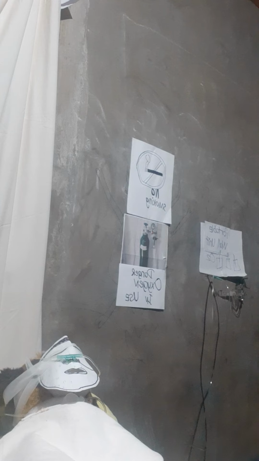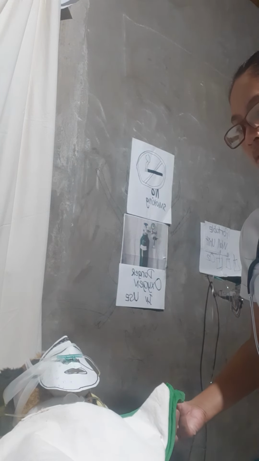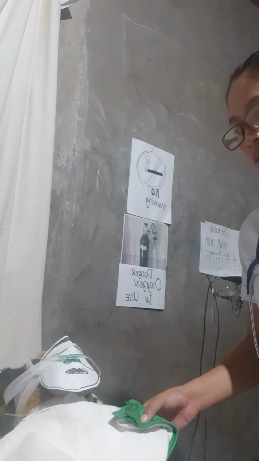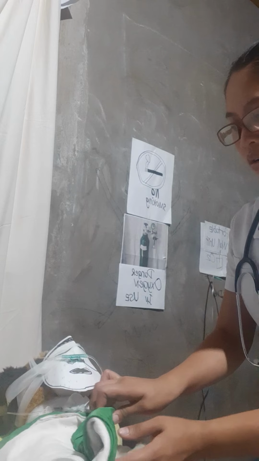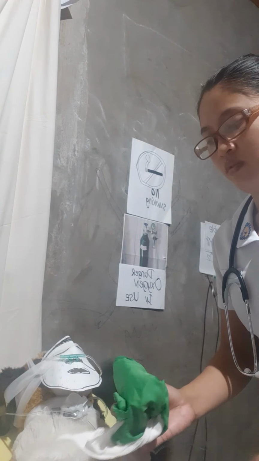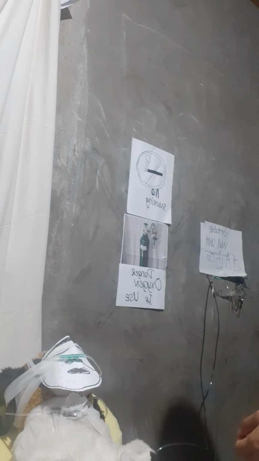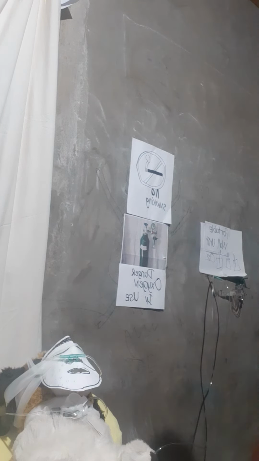Then afterwards, we need to remove the face shield and goggles or mask, and make sure to put them into the proper receptacle.